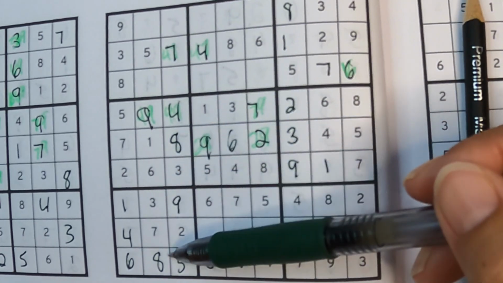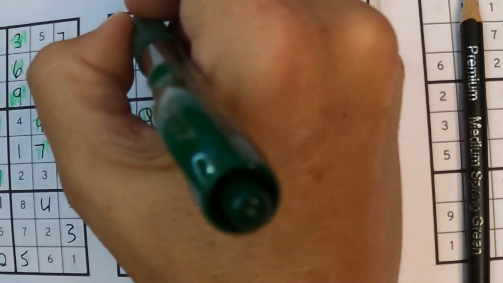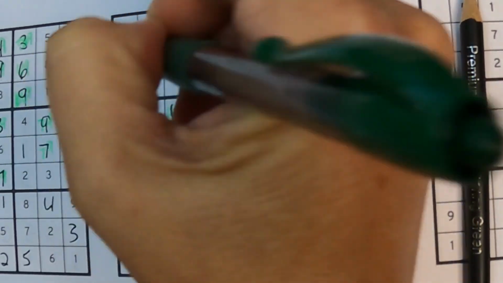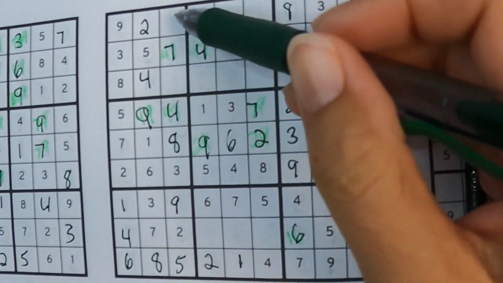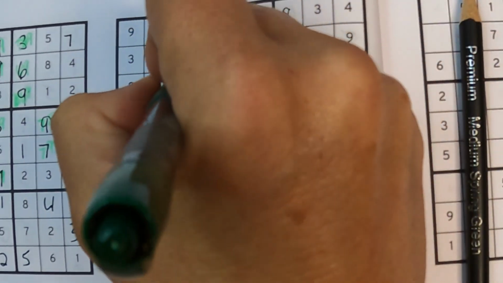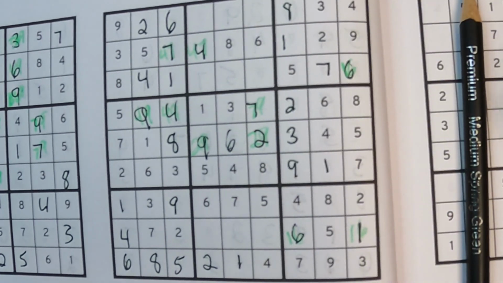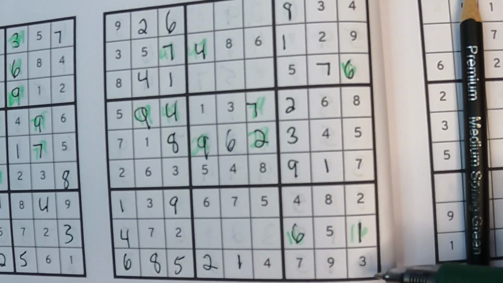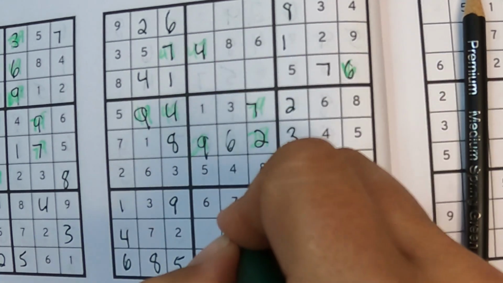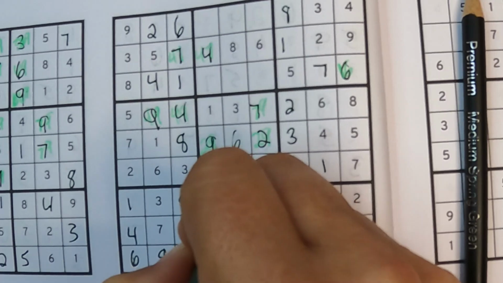For this column, we're missing 2 and 4. We've got a 4 here, so 2, 4. For this box now, we're missing 1 and 6. We've got a 6 here, so 1, 6. For this box, we're missing 3, 8, and 9. We've got 3 and 8 here, so this is our 9. 8 here, so 3, 8.